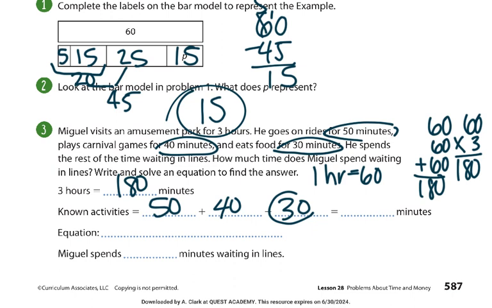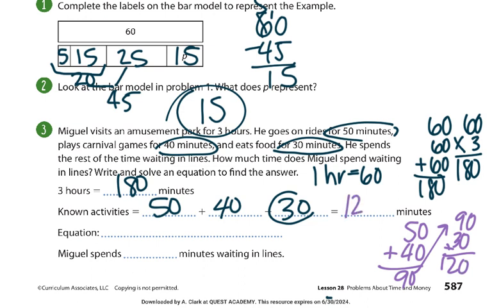Known activities. So how much time did he spend doing all that stuff? 50 plus 40. I cannot add that direction. I have to go vertical. 90. 90 plus 30. 120. So 120 minutes. But he was at the amusement park for 180 minutes. It's 60, right? Okay. So I'm going to take 120.